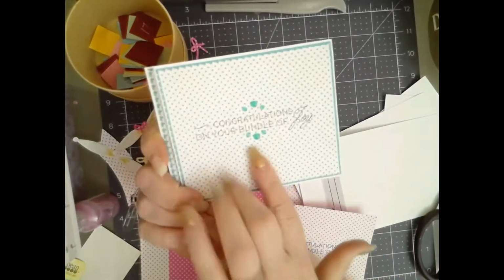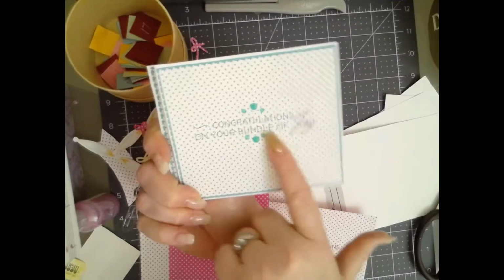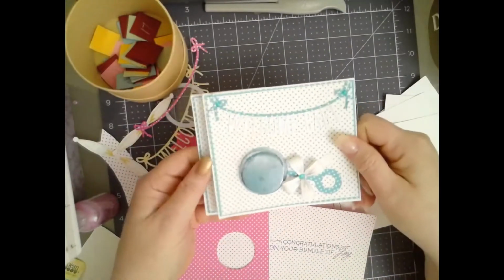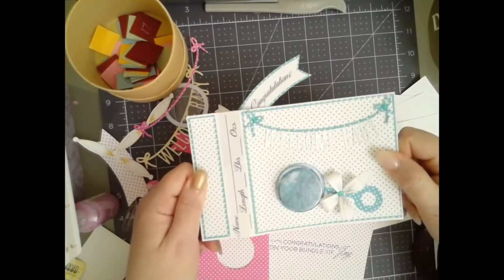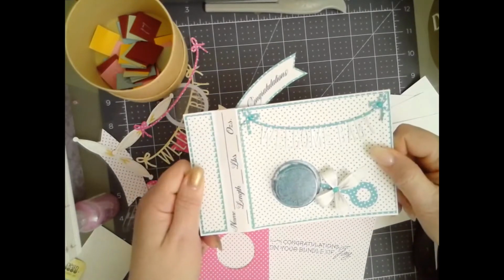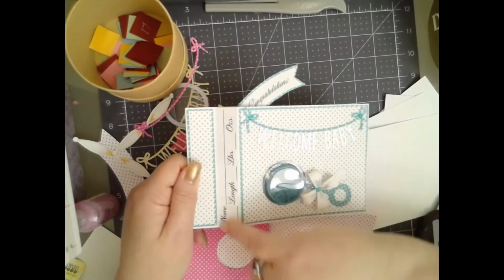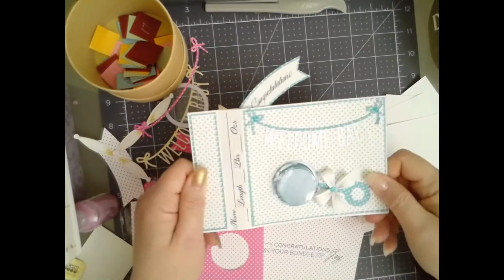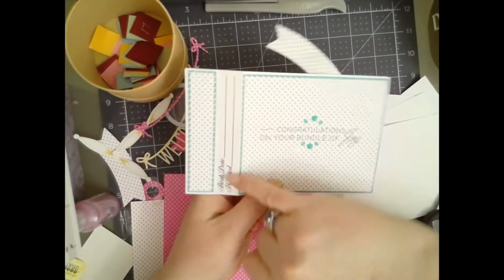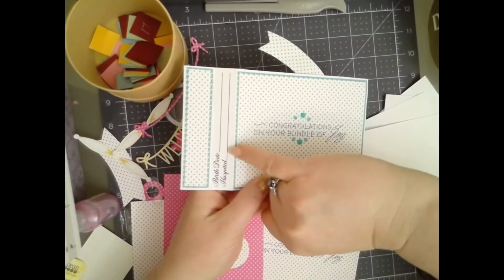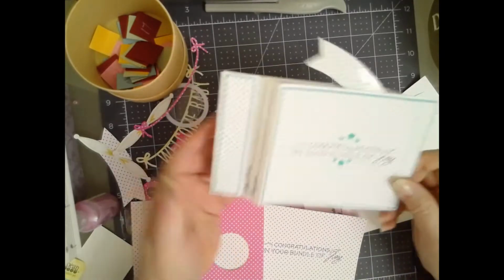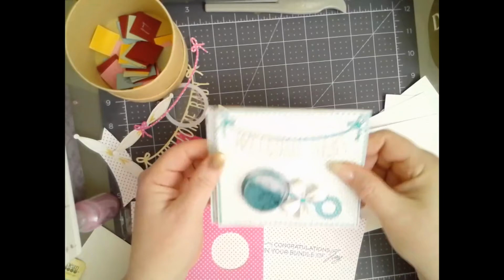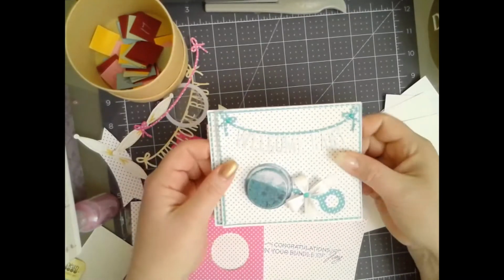And then on the back, I've done congratulations on your bundle of joy. And again, I've added some Nuvo drops here. And then when you pull the card apart, you get that pop-up of the congratulations. And here you have the name of the baby, length, pounds, and ounces. And then on the back, you have the birth date and the hospital where they were born. Cute little keepsake for new grandparents or parents that you can send to congratulate them.